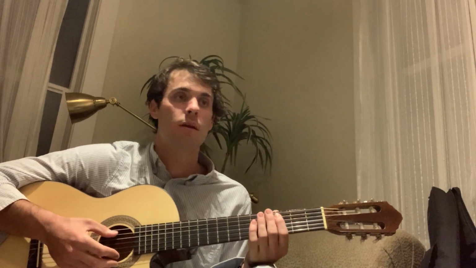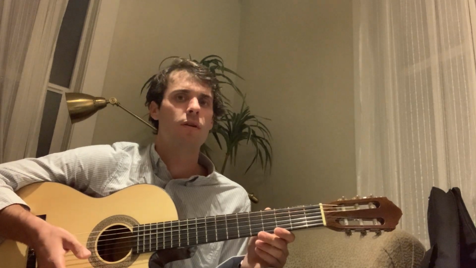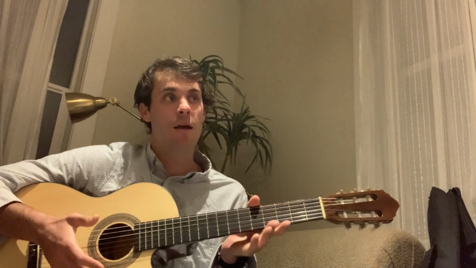So the intervals between the open strings, between the strings of the guitar: from the E to the A, that is a fourth. From the A to the D, that is a fourth. From the D to the G, that is a fourth. From the G to the B, that is a third, so it's different. And then the B to the E, that is a fourth.